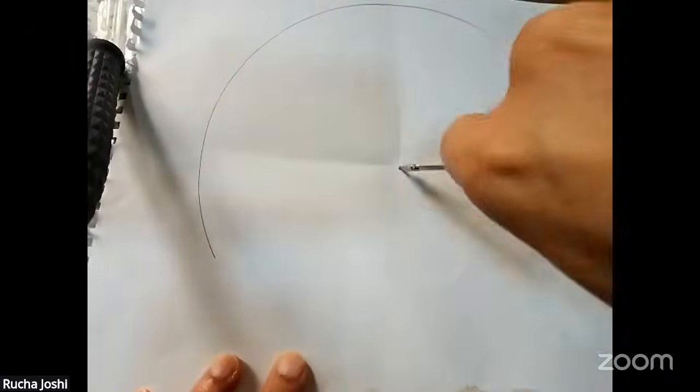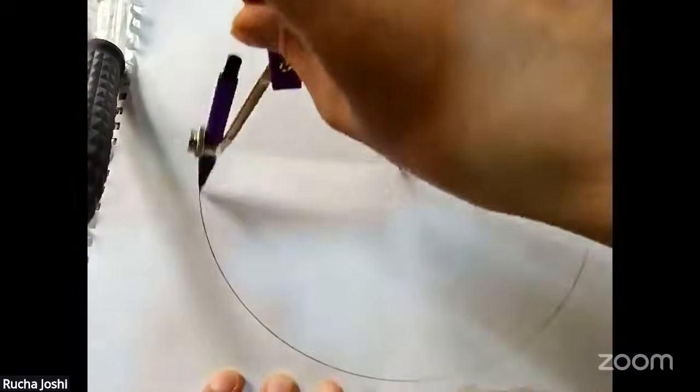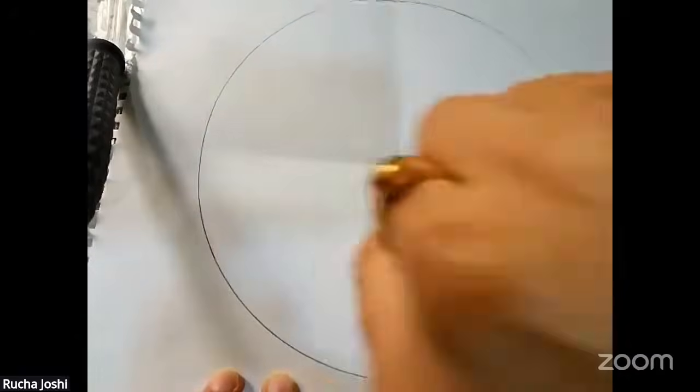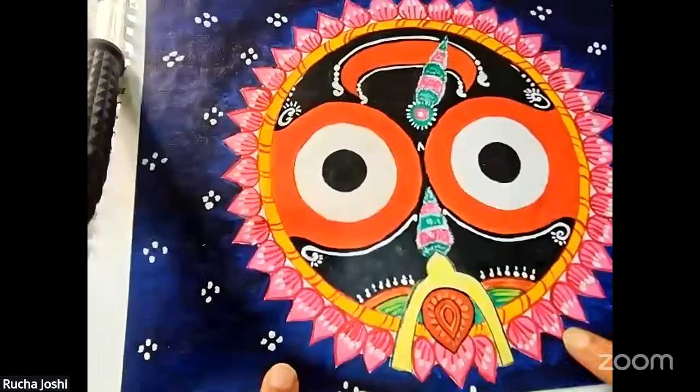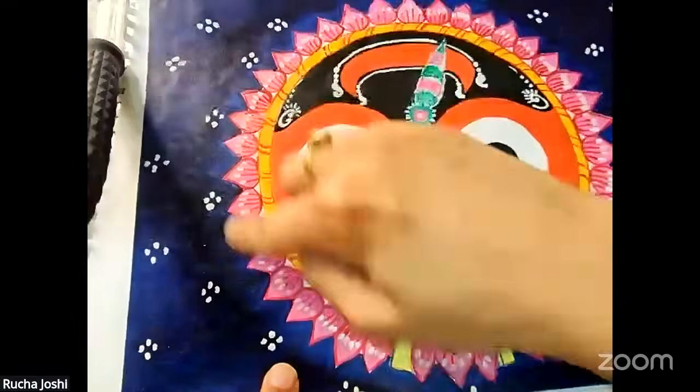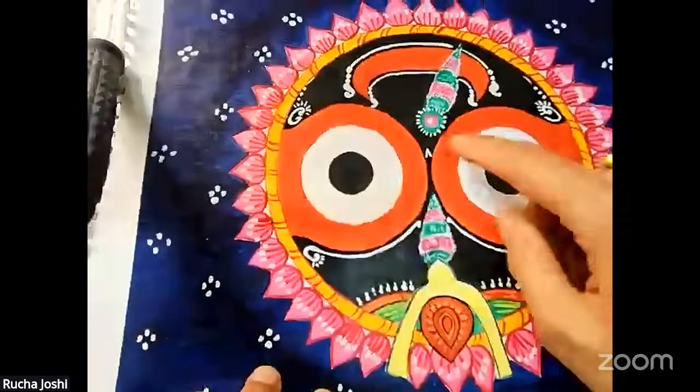Okay, now we take this compass at 10 centimeters. On that dot that we have drawn, we keep the compass and draw a round circle like that. This is going to be the outer circle of the petals.